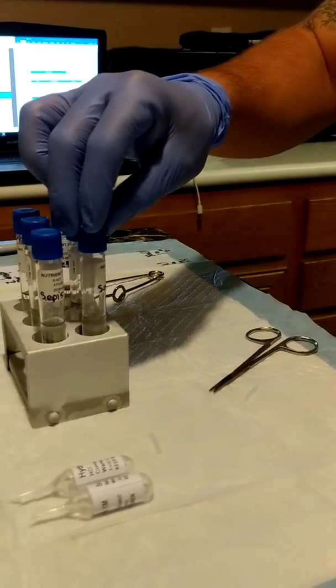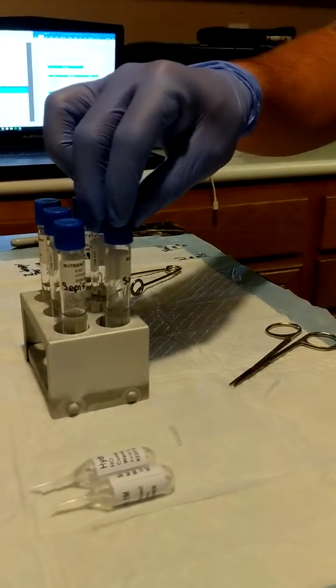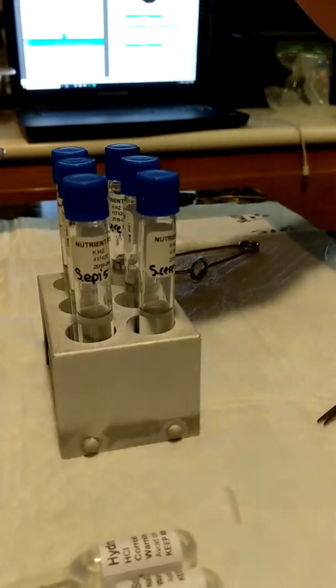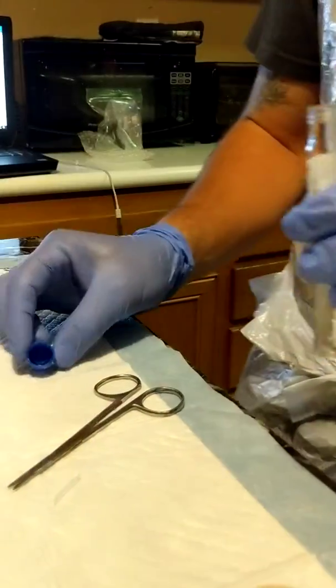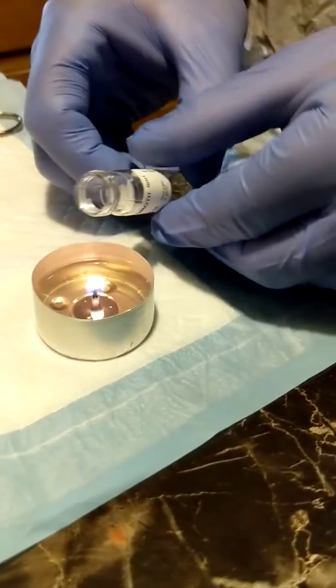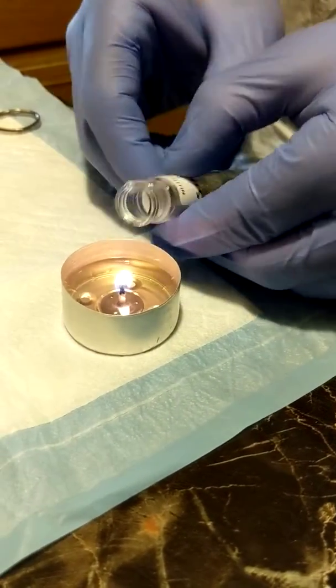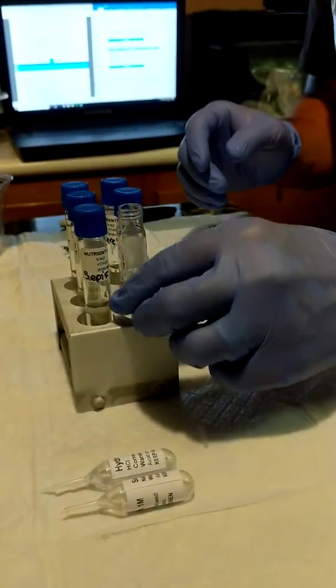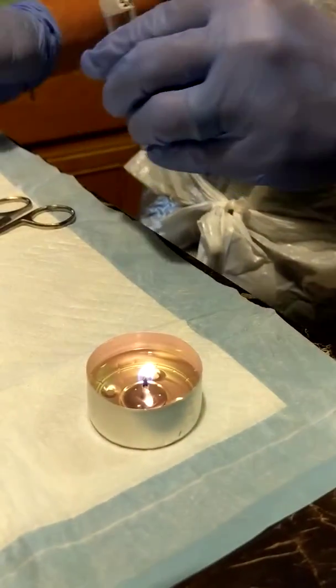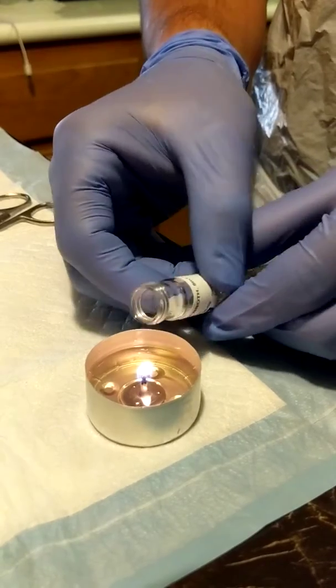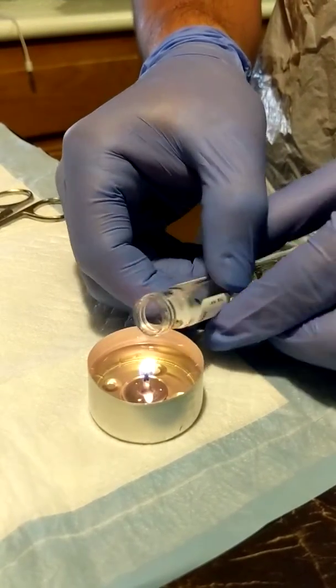Alright, now we're going to move on to our Saccharomyces cerevisiae 5, 7, and 9. Just go ahead and uncap, sterilize, uncap, sterilize, and uncap, sterilize for 3.